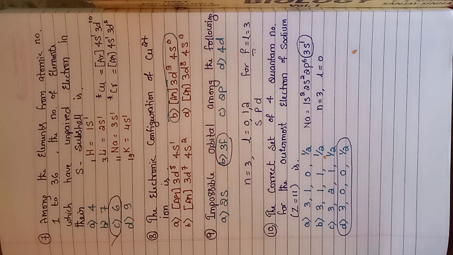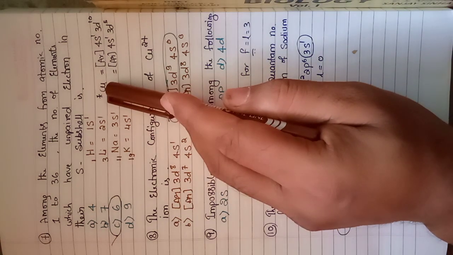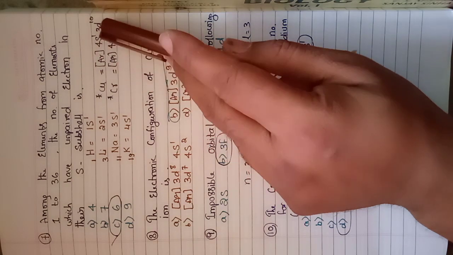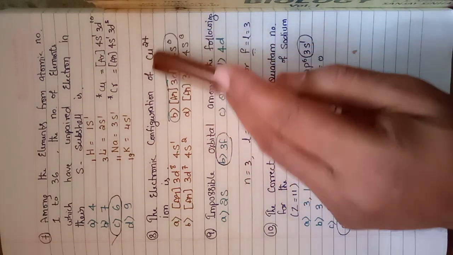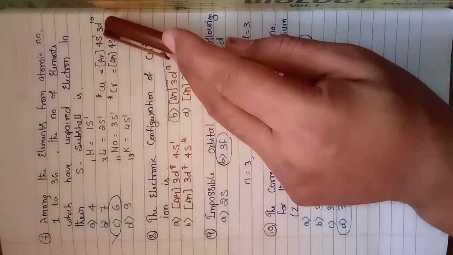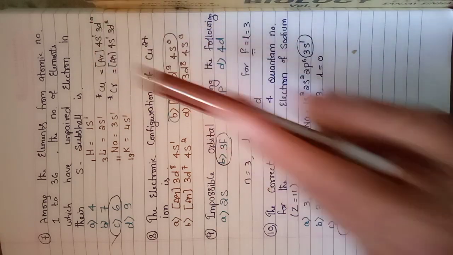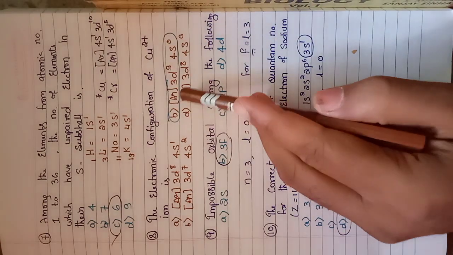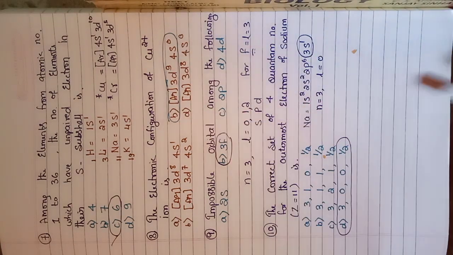Then the electronic configuration of copper. Already we learned the copper electronic configuration is argon 4s1 3d10. They are asking for the electronic configuration of the copper ion. From these 2 orbitals you remove 1 electron from the s orbital and 1 electron from 3d10. Then we get argon 3d9 4s0. This is the correct option.